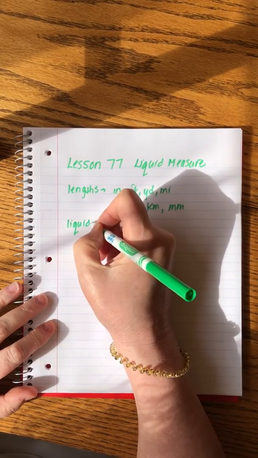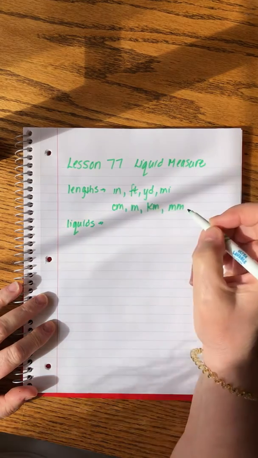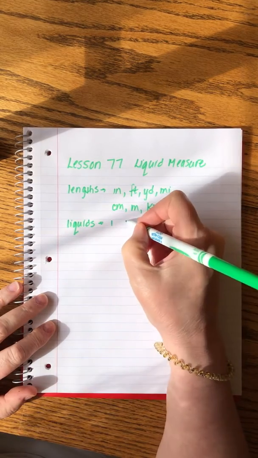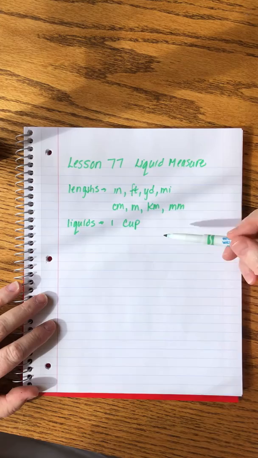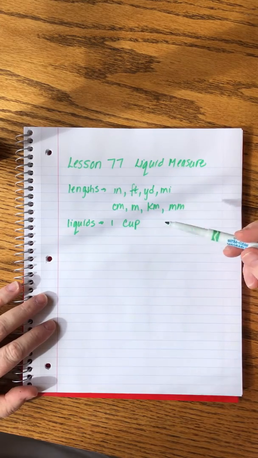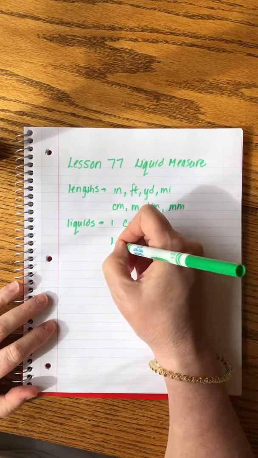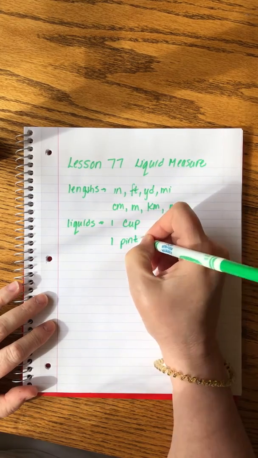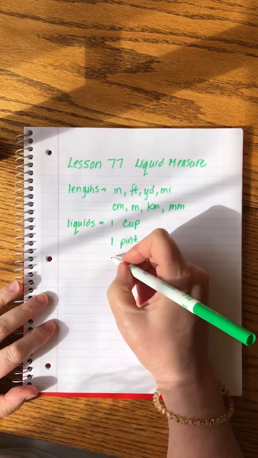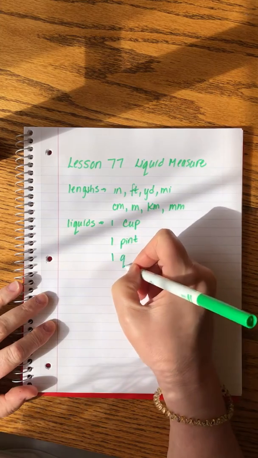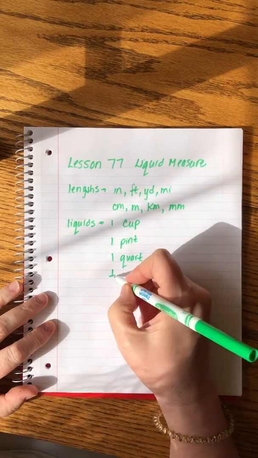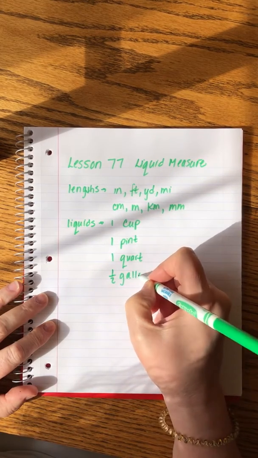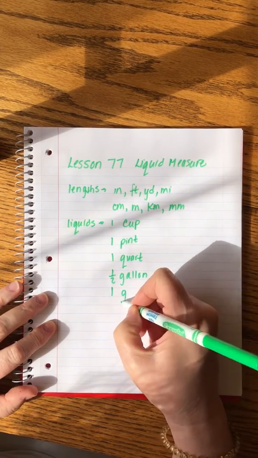And you know these from the grocery store. I'm going to start with the smallest, 1 cup. Anyone who's ever used a recipe in their life, and I know JoJo has, and I bet you $5 Joel has too, you know what a cup is. It's a measuring cup, right? Then comes a pint and a quart. And then comes a half gallon. And then comes a full gallon.